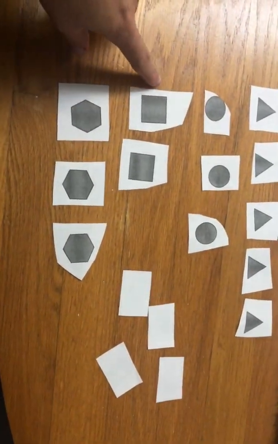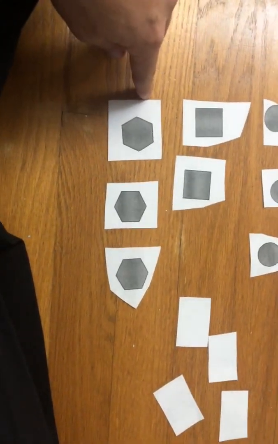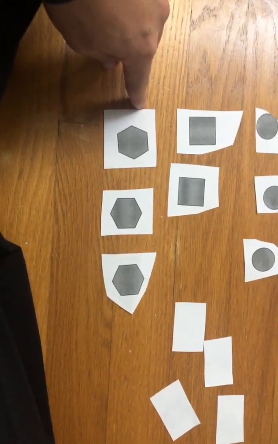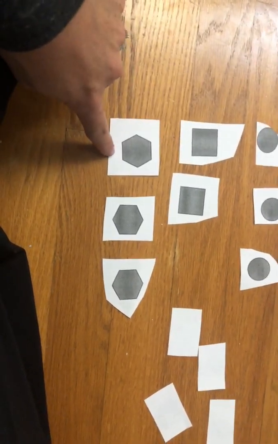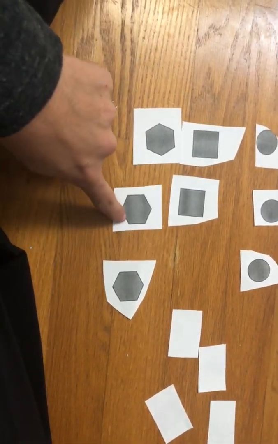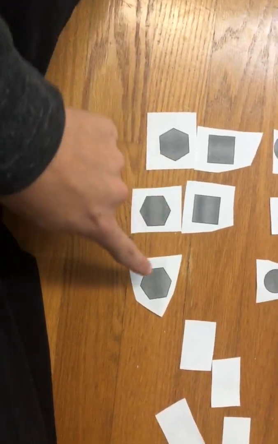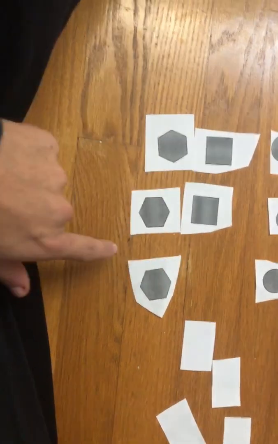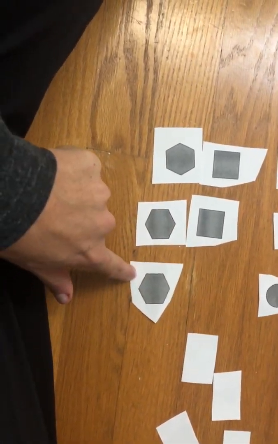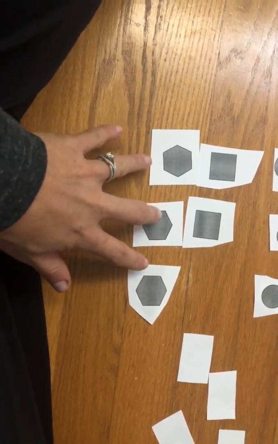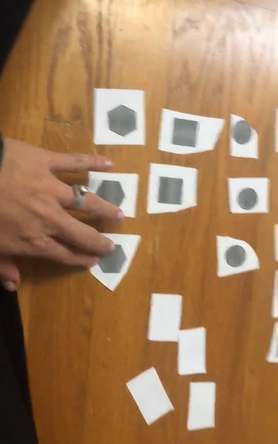Look at the squares and the hexagons. Which group has fewer? That means not as many. Well, we can look and see and match them up. The square has fewer. It has 1 fewer than the hexagons. So we could also say that the hexagon has more than the squares.